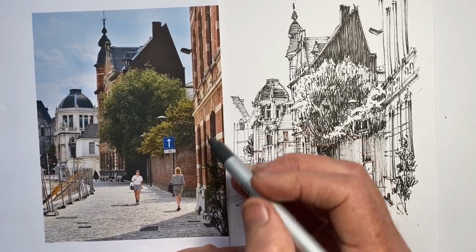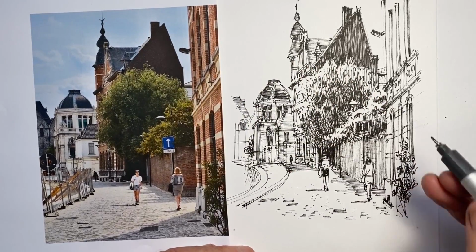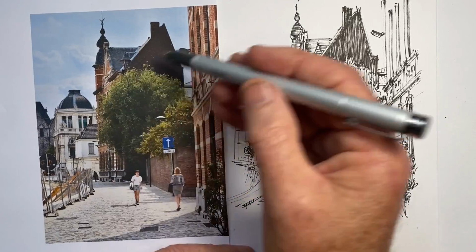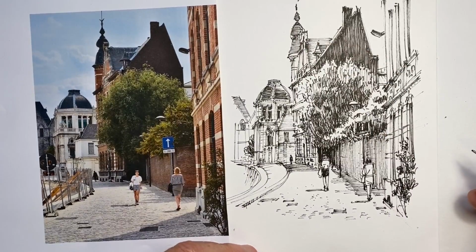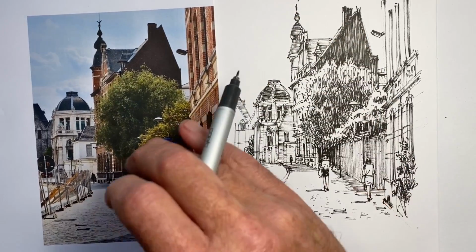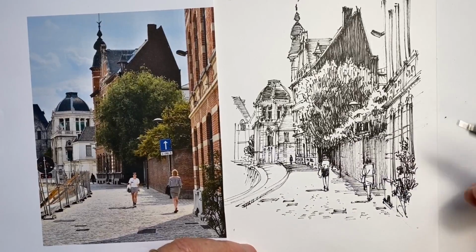I left in these lines that indicated this banding. It does indicate something of the architecture of Ghent. These sorts of bands are very common, and I wanted to hint at some of the architectural detailing here, because I knew I was going to do virtually none of that further back in the drawing.